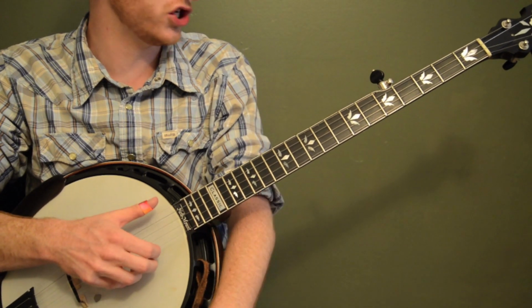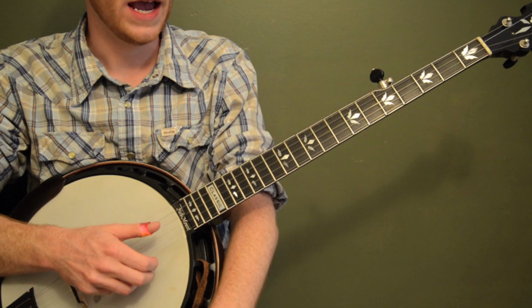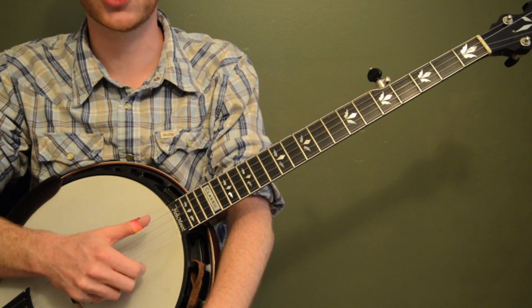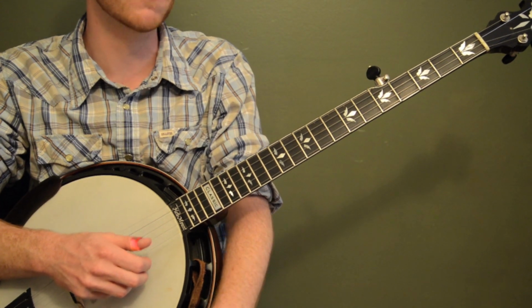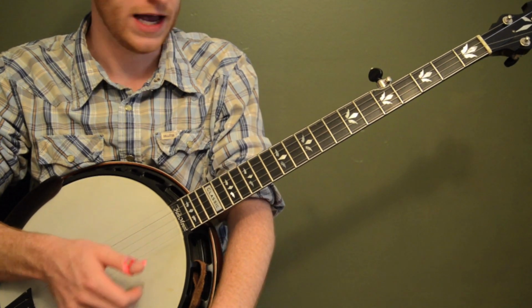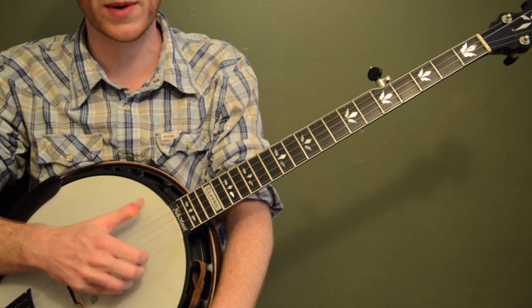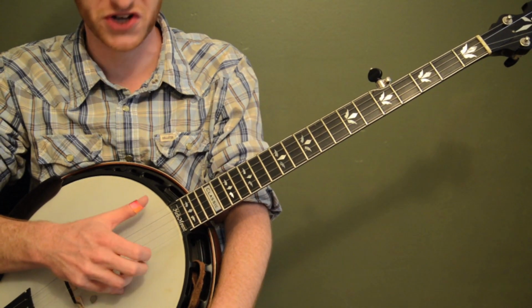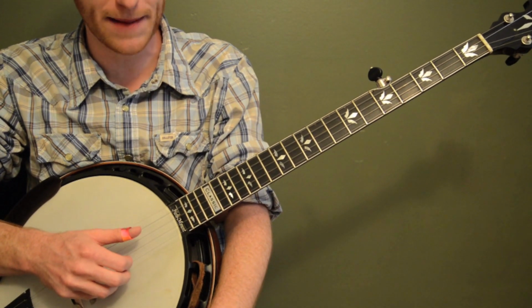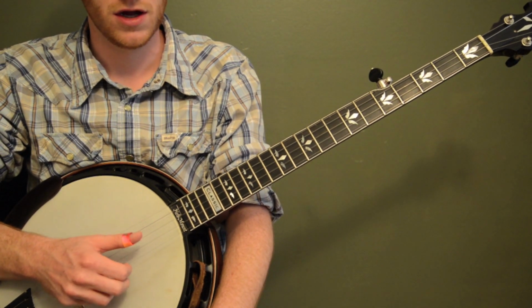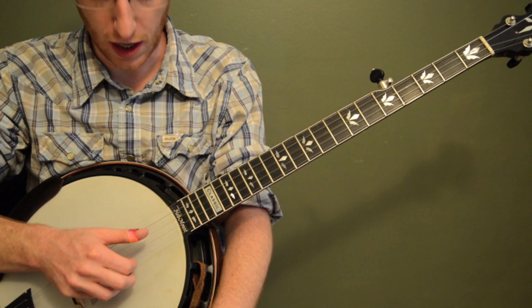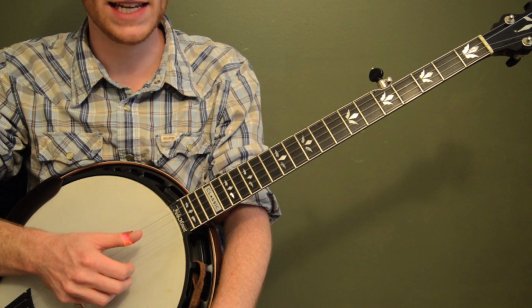So let's look at the key of G first. And what we're going to do for our kickoff is look to our chord tones. Those are the 3 notes that make up a chord. And our banjo is tuned to an open G, so it's really easy to find our chord tones. It's just our top 3 strings, 3, 2, and 1. So we've got a G, a B, and a D.